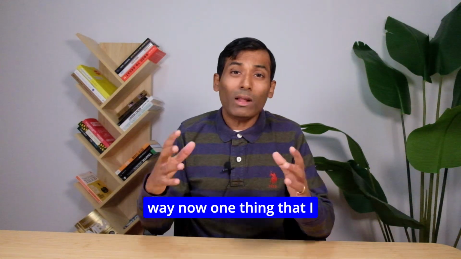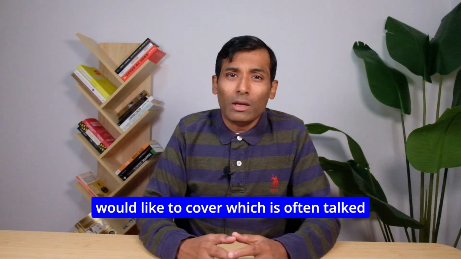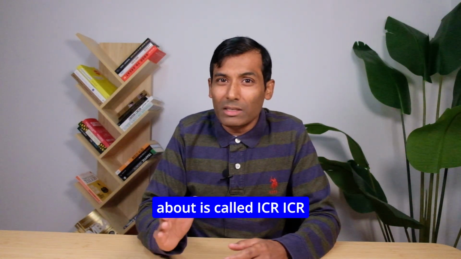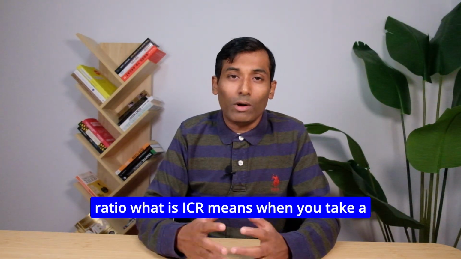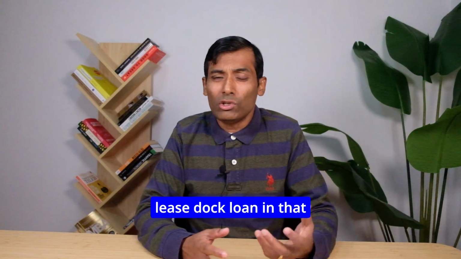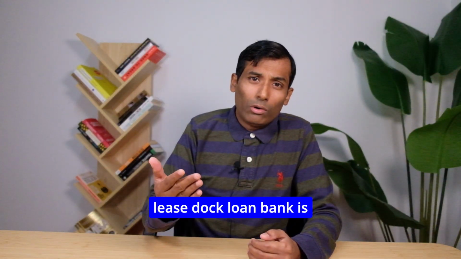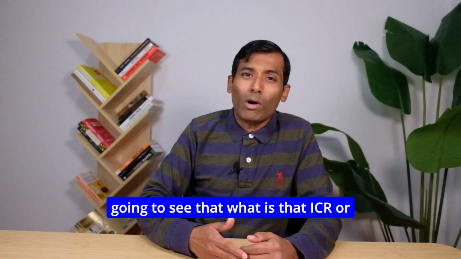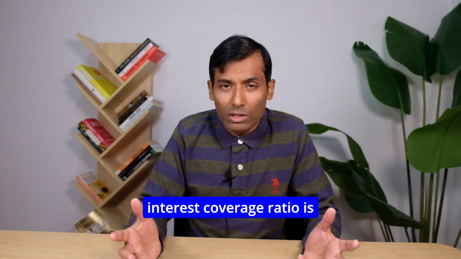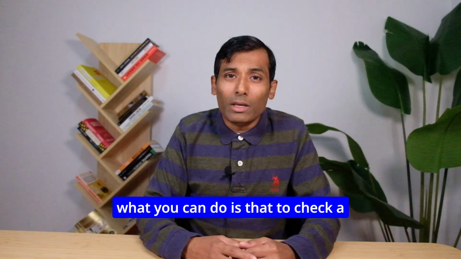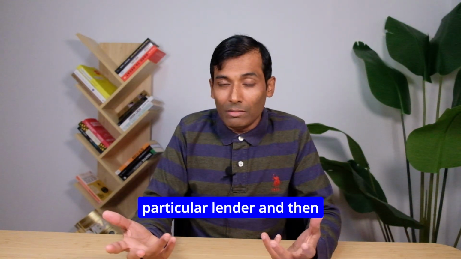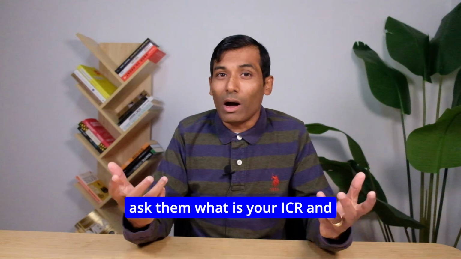Now one thing that I would like to cover, which is often talked about, is called ICR. ICR stands for interest coverage ratio. What is ICR? When you take a lease doc loan, the bank is going to see what your ICR, or interest coverage ratio, is. Now it depends on bank to bank. What you can do is check a particular lender and ask them what their ICR is.